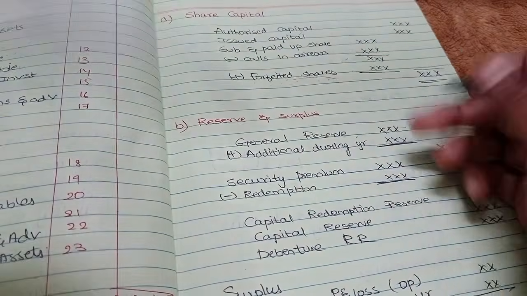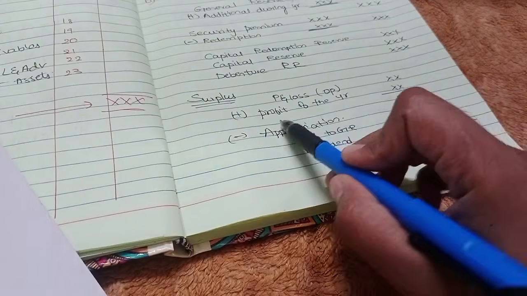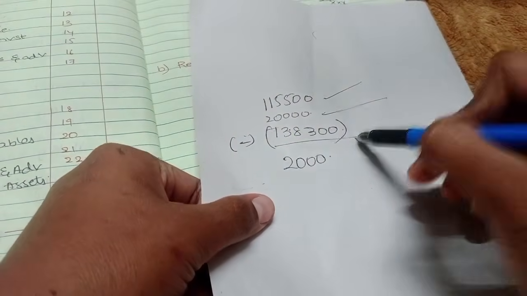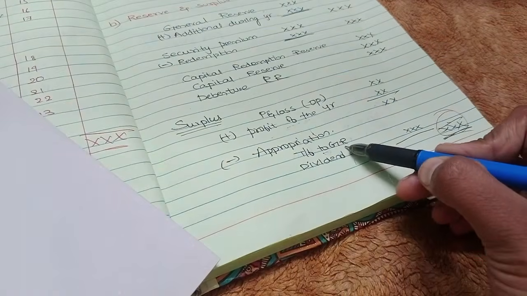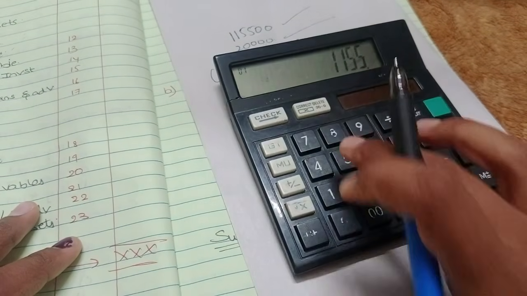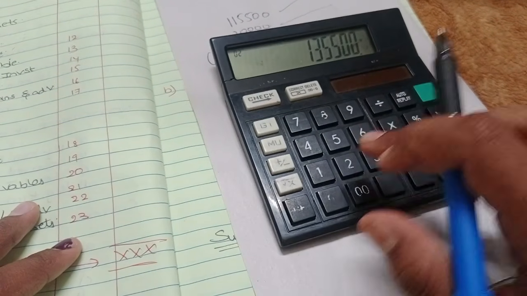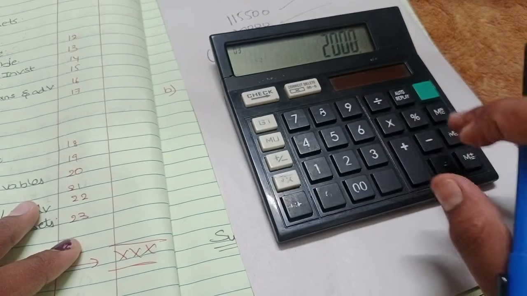General reserve. What is general reserve? 1,15,500 plus additional reserve 20,000, minus the loss of the year 1,38,300, and the transfer to general reserve we also have, 2,000. Just adding: 1,15,500 plus 20,000 plus 2,000 minus loss.